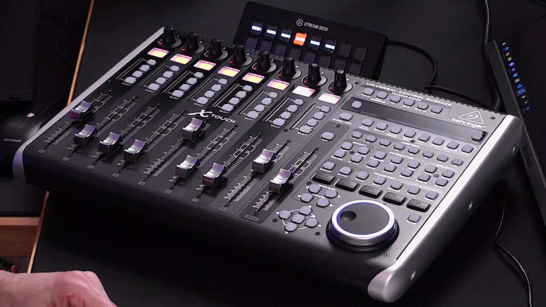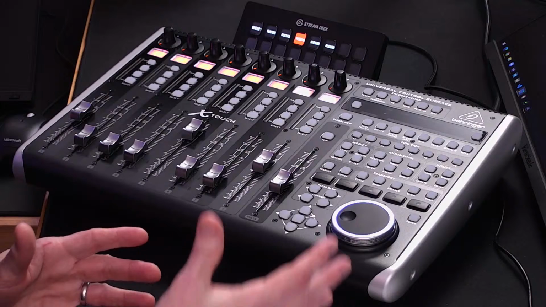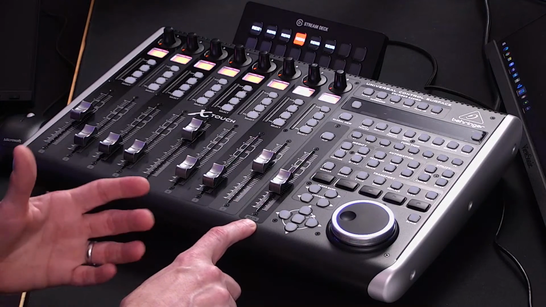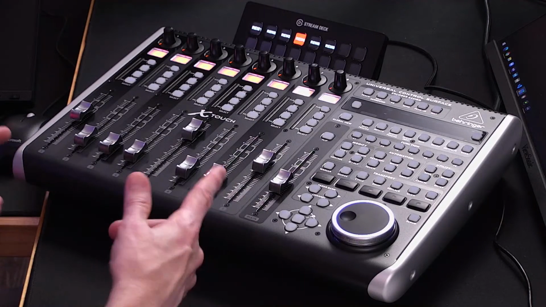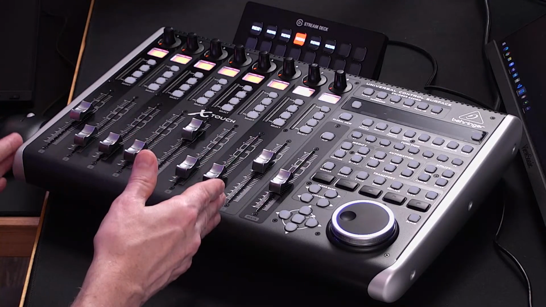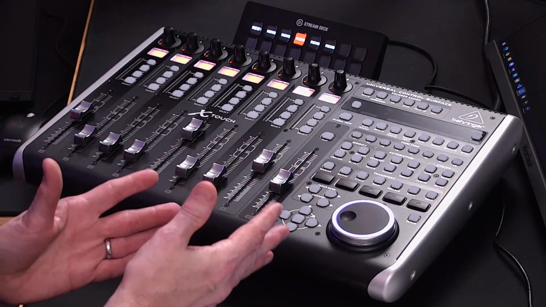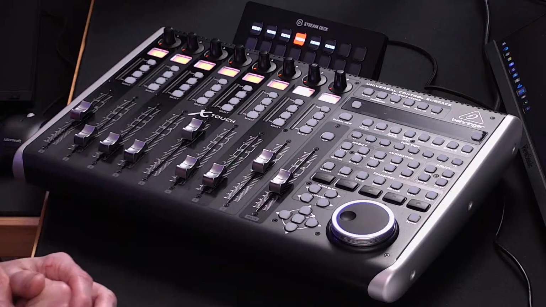So the X-Touch, if you aren't familiar with it, is basically an audio-centric control surface. It has 9 motorized faders. There are 8 that are really meant as your main source faders, and 1 master fader, and that's really the way it's set up, but you can map them to anything you want.